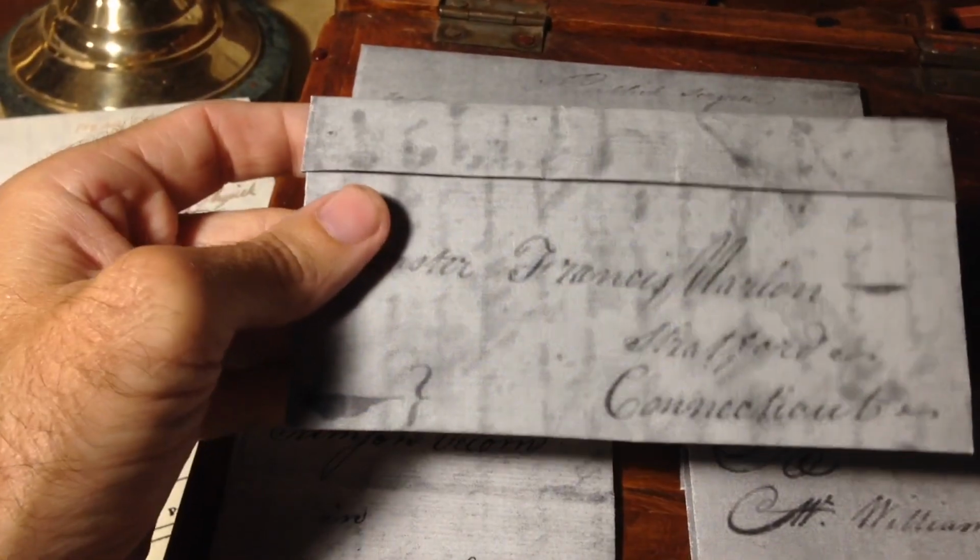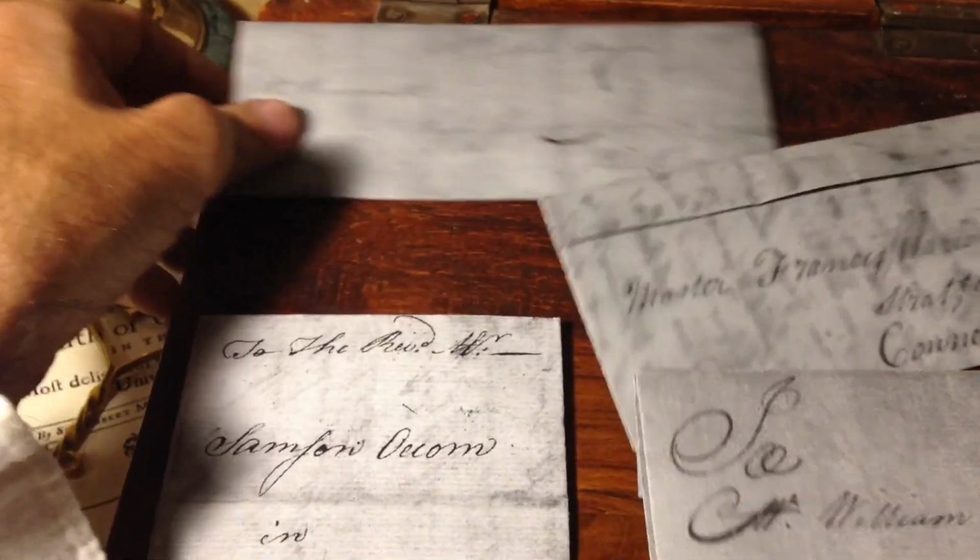This is a letter written from Francis Marion in South Carolina to his son in Connecticut. As you can see, there's no bishop's marks on it. There's nothing. It's very simple. That's the way it was received.